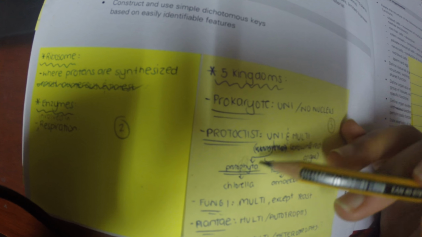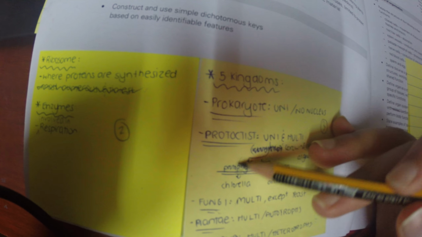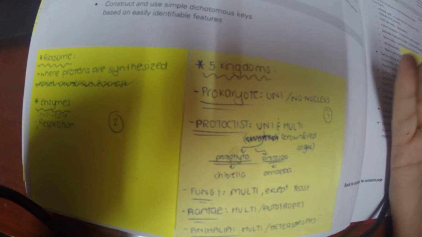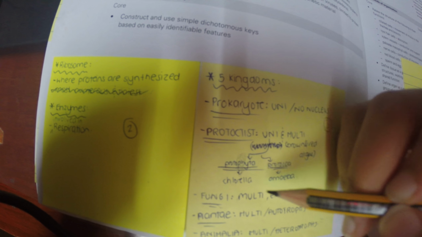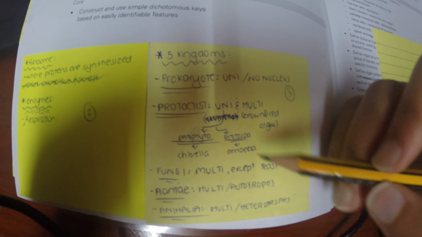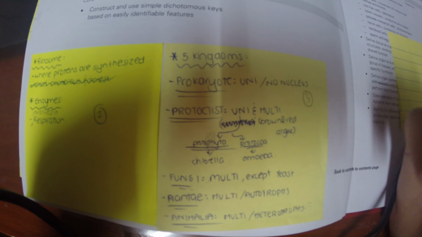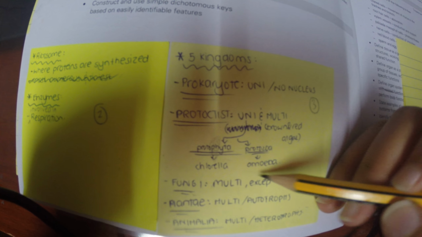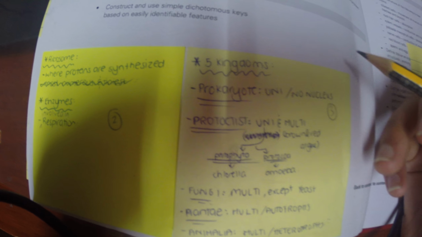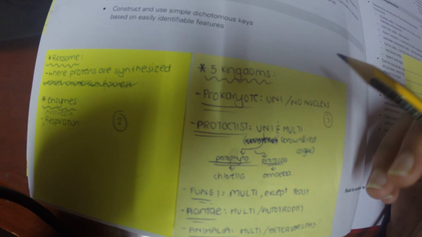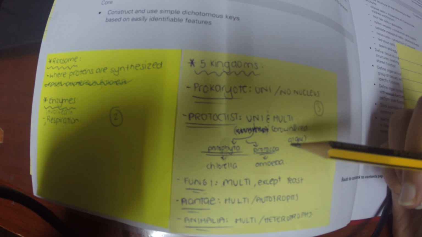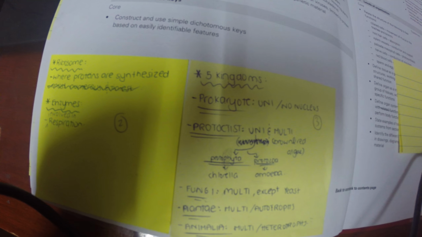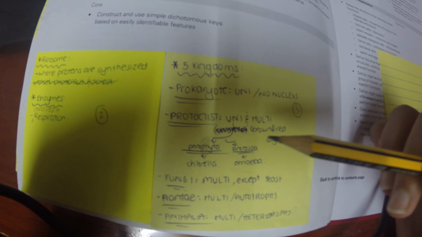Both have proto, but phyta has a P, so plants. That is chlorella, an autotroph, so it makes its own food. Protozoa is animal-like, like amoeba, and it's a heterotroph. So protophyta is an autotroph that makes its own food, and protozoa is a heterotroph, so it ingests other food.